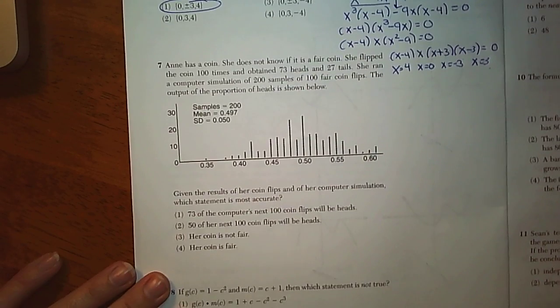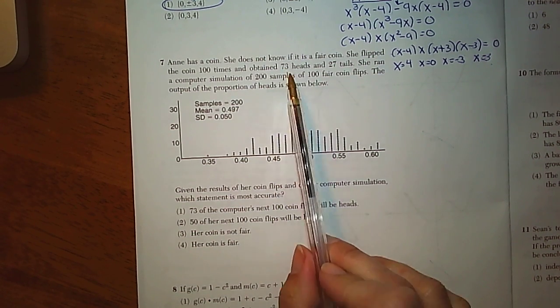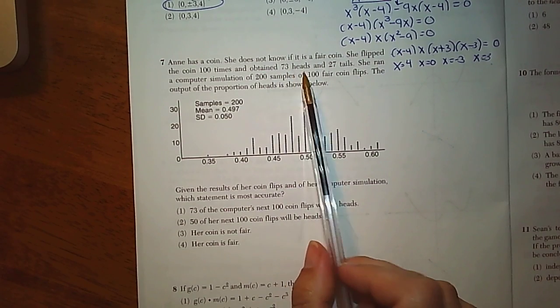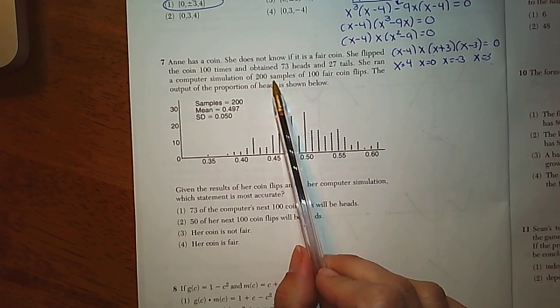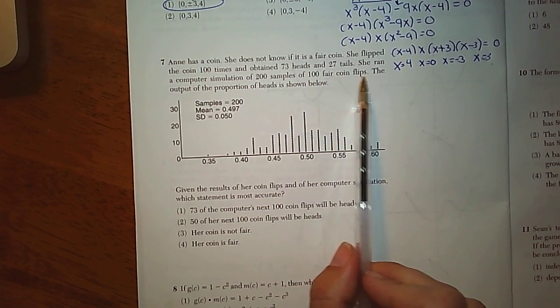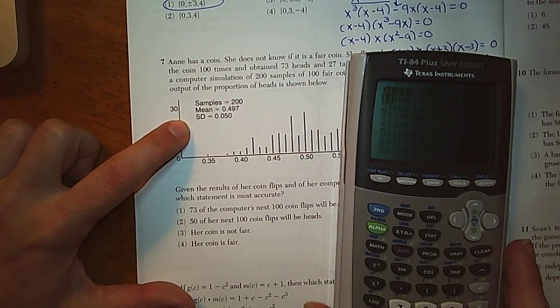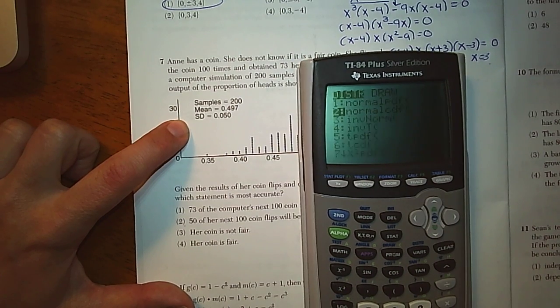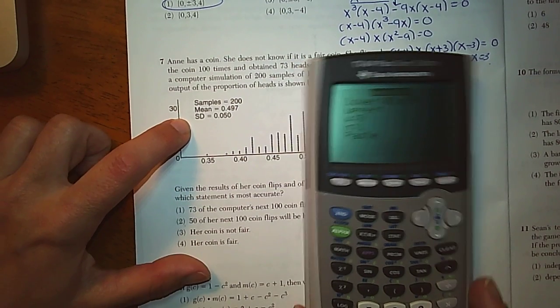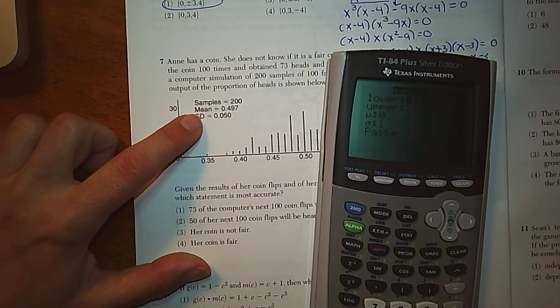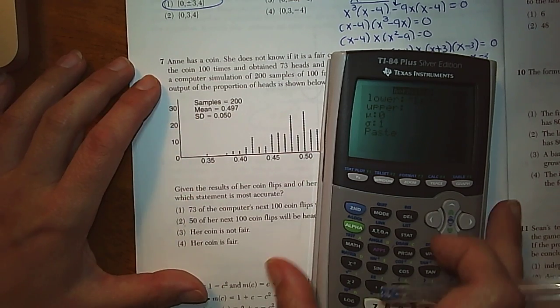Okay. Now this guy. Anne has a coin. She does not know if it is a fair coin. She flipped the coin 100 times and obtained 73 heads. Okay. She ran a computer simulation, 200 samples, 100 fair coins. The output, okay, we have this great graph. Distribution. I'm going to do normal CDF, right? We don't even need to do this. Check this out.